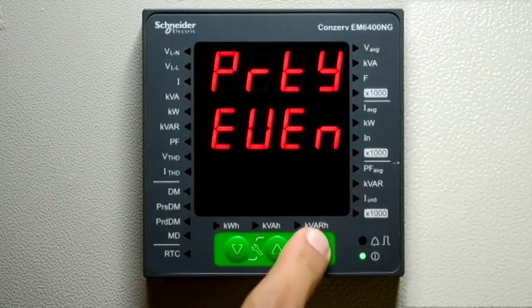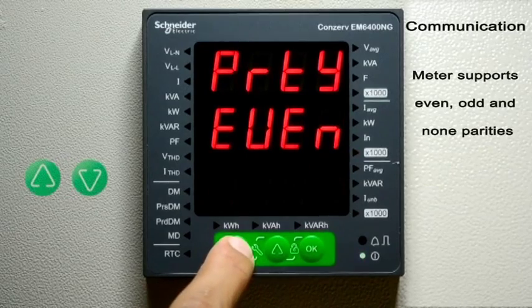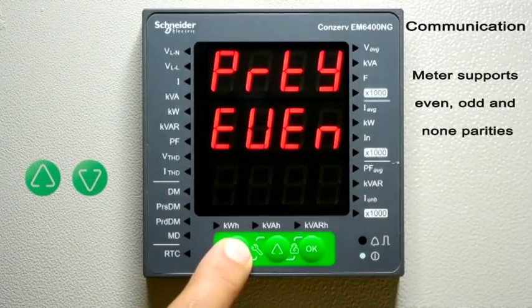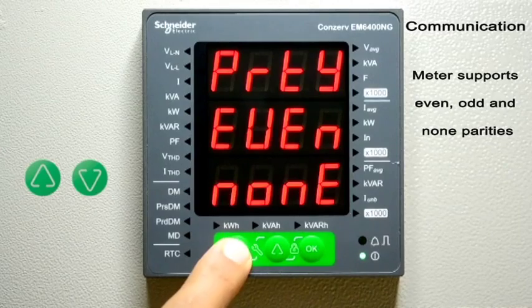Next item is parity. This setting can be used to set the parity to match the network settings. It is possible to set the parity to even, odd or none.